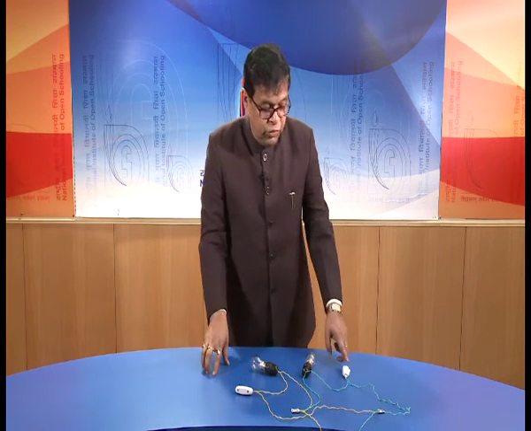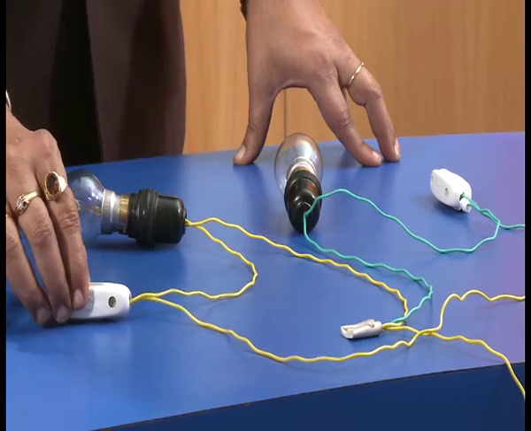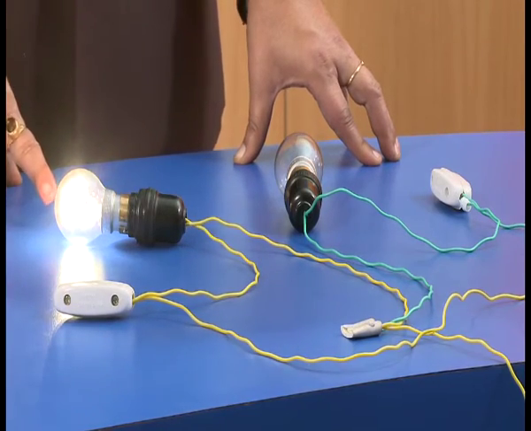And then I will just demonstrate what happens when we switch on the circuit. Now, the circuit can be switched on in 3 different ways. Number 1 with this switch, number 2 with this switch, and number 3 with both the switches together. So, I will do all the 3 operations. First, this switch, you see this bulb is glowing.